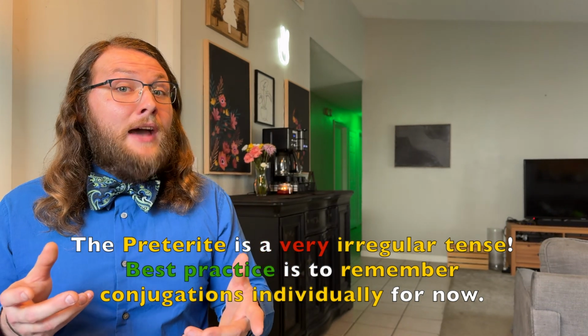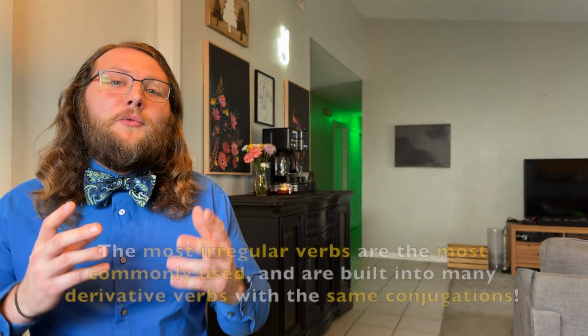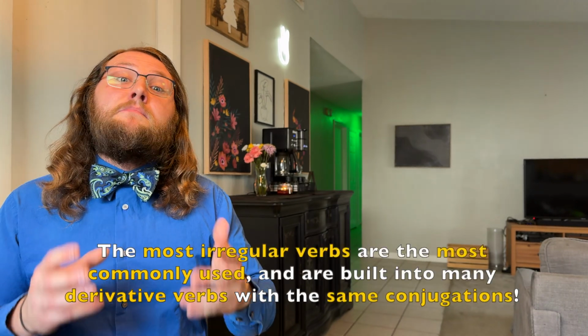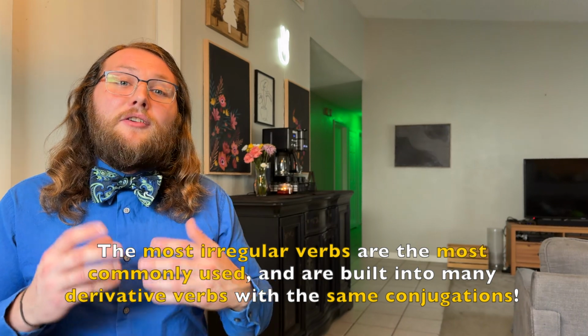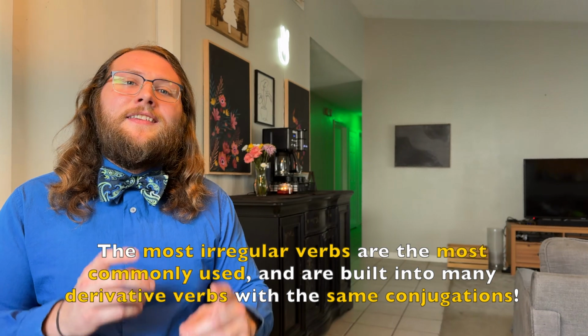While there are patterns that help us conjugate our irregular verbs in the preterite, it has a lot more rules to go over and should really get its own video at some point. The good news is that the most irregular verbs are also the most commonly used and are often used as root words in derivative verbs which share the same conjugations. As we go through this video, I'll share the preterite conjugations for any irregular verbs we come across.